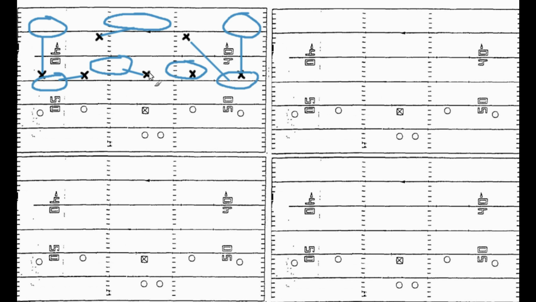With cover 3, there are some passing weaknesses. The fact that our outside flat defenders have to run out to the flat means there's a lot of different route concepts that we can do to abuse it, like slant outs. There's other things we can do, like levels. There's a lot of great vertical and horizontal stretches on these short zones with cover 3. Almost everything is available to us, really. Other things, our seams are wide open.